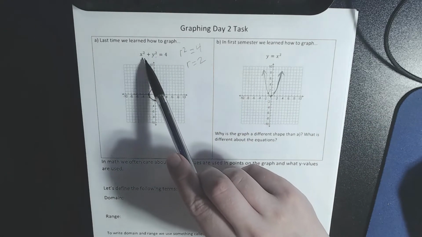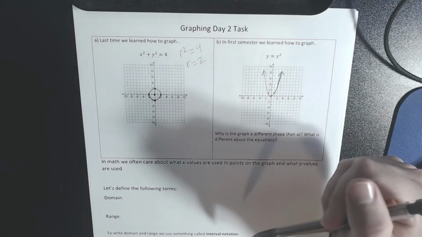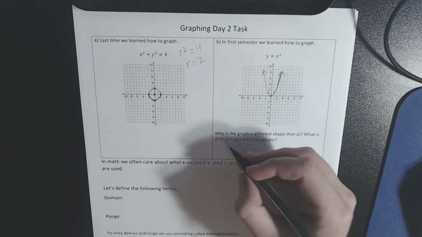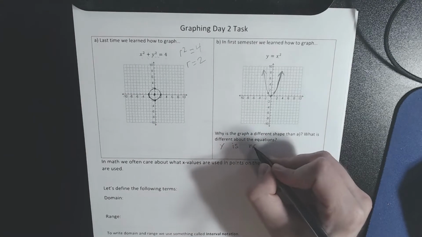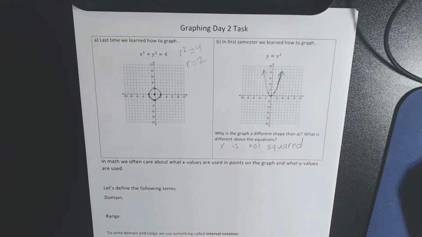Well, a circle was x squared plus y squared equals r squared, and a parabola is just going to be like y equals something with x squared in it, but the y is not going to be squared, okay? So the y is not squared on a parabola. It's just the x that's squared for a parabola. Okay, so that's what we're doing here. Let's go ahead and talk about domain and range first, and then we'll do a few more examples where we graph some of these.